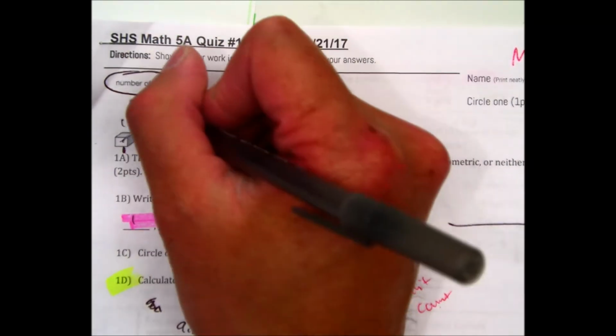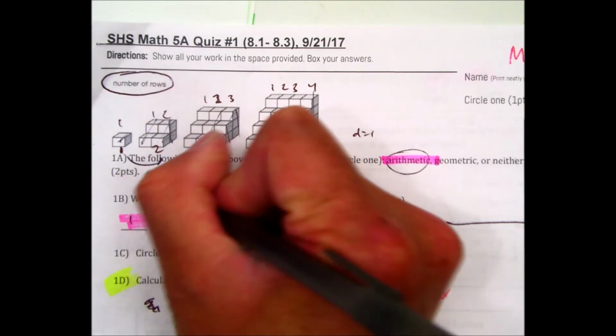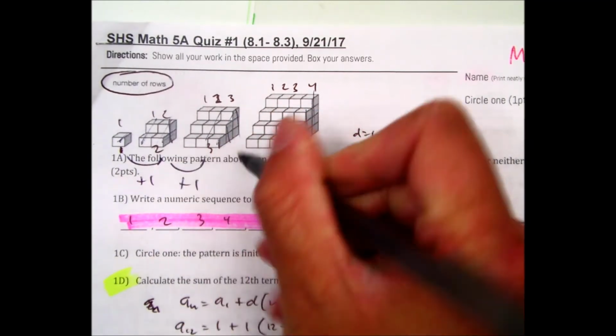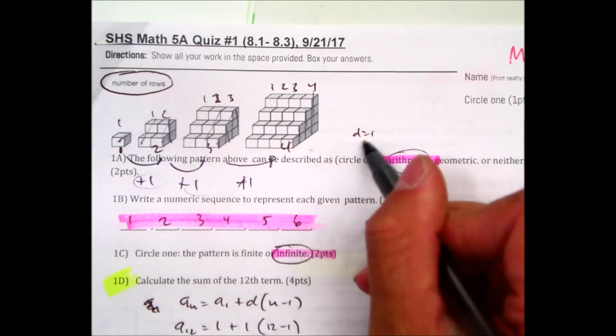You'll say that the number of rows, this one has 1, 2, 3, and 4. So you're adding 1 there, plus 1, plus 1, plus 1. So your difference is 1, so that's arithmetic.